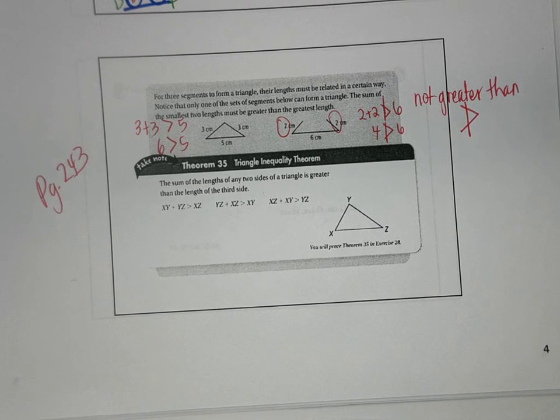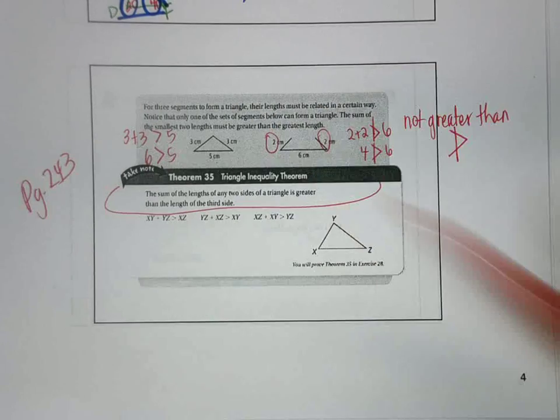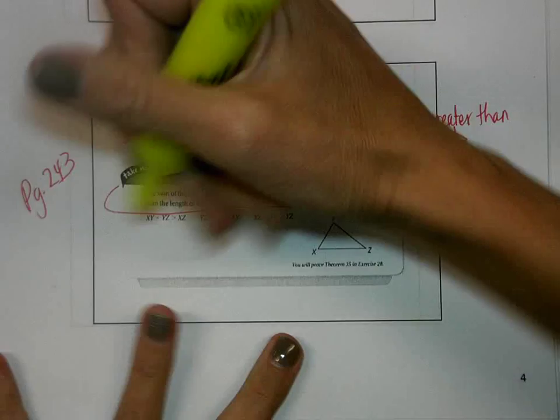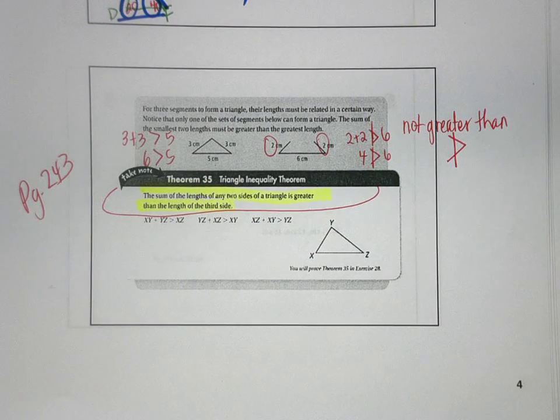Okay? Now how it actually ends up working, and it's right here, is that the sum of the lengths of any 2 sides has to be greater than the length of the 3rd side. Okay?